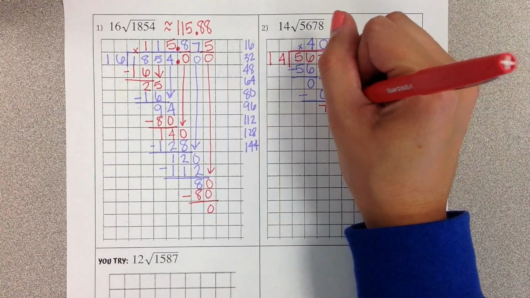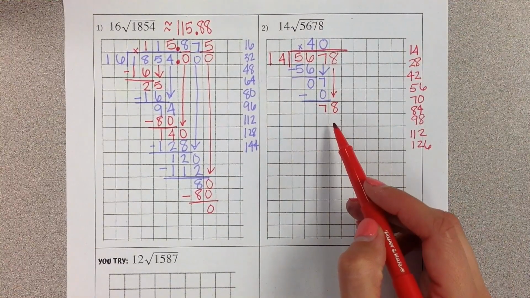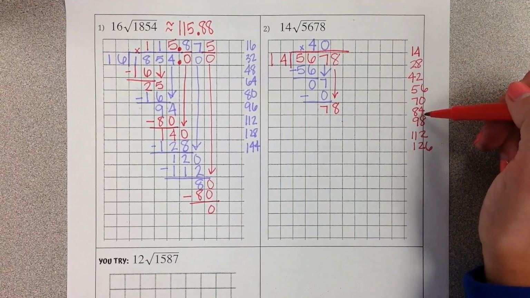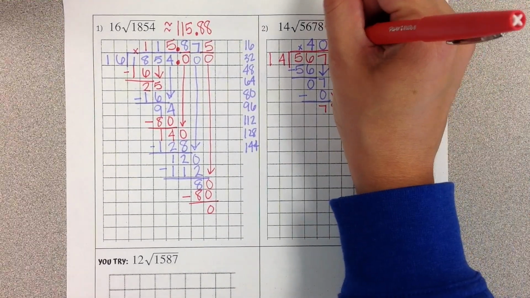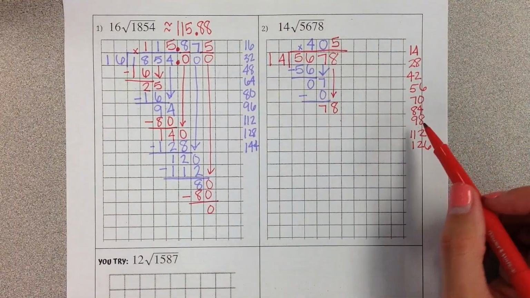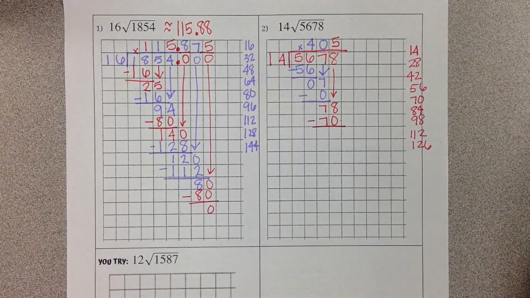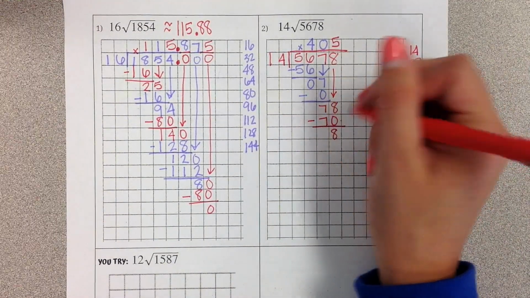Bring down the 8. 14 goes into 78, 1, 2, 3, 4, 5. 84 is too big, so 5 times. So 14 times 5 was 70. And we can subtract. 78 minus 70 is 8.